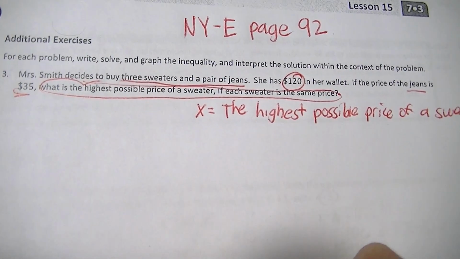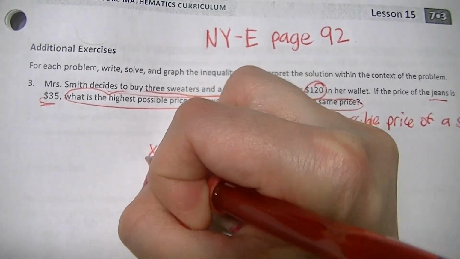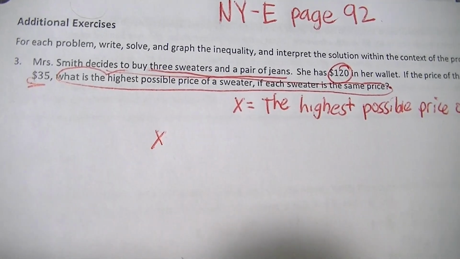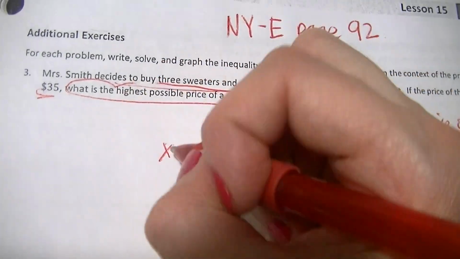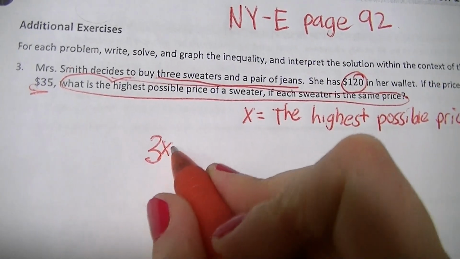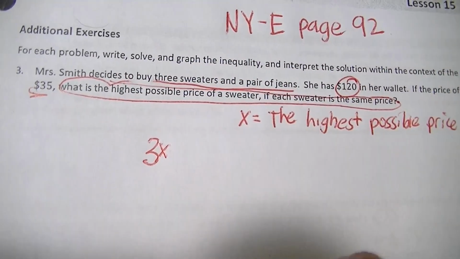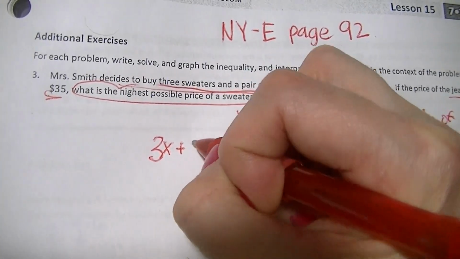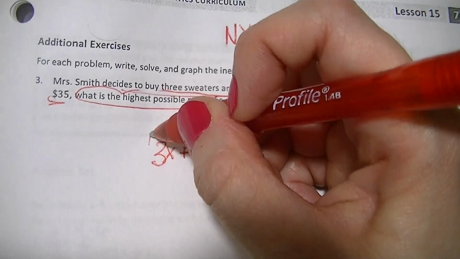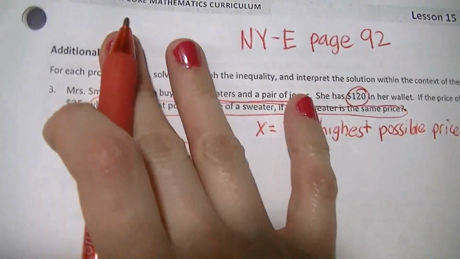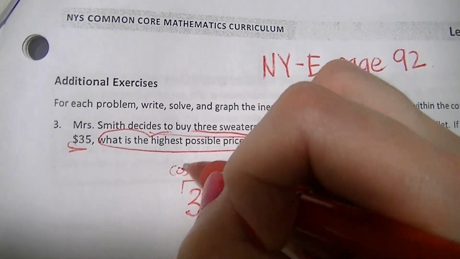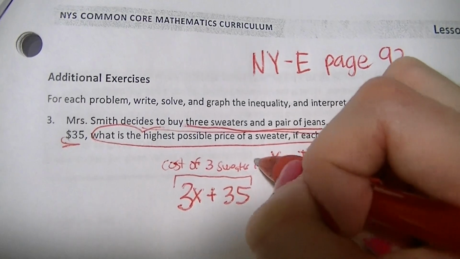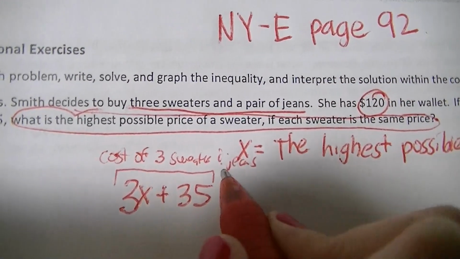Okay, all right, let's go ahead and build the inequality. So there's a sweater, the highest possible price of a sweater. How many did she buy? 3 of them. So 3 sweaters, and that's how much they cost per sweater. And what else did she spend? $35 on jeans. So you're going to add to those expenses. So this right here is the cost of 3 sweaters and jeans.